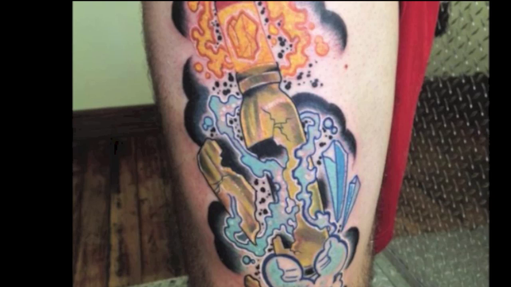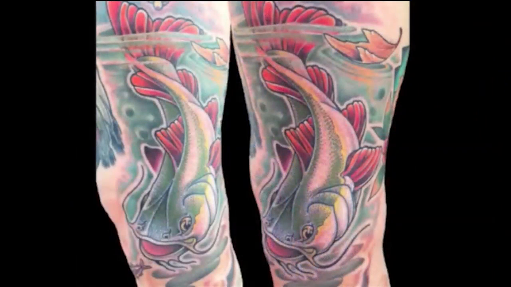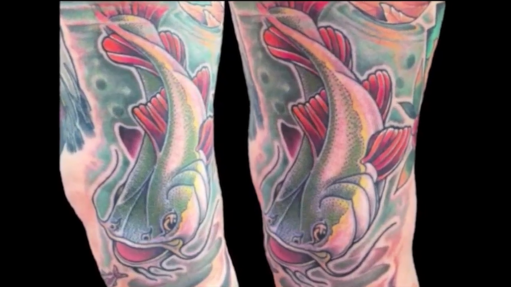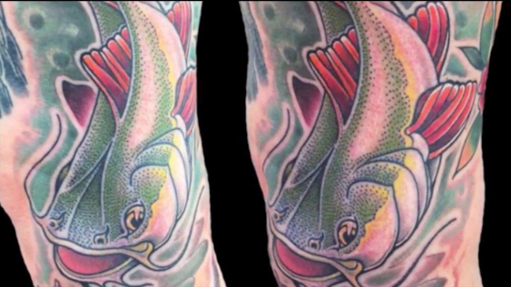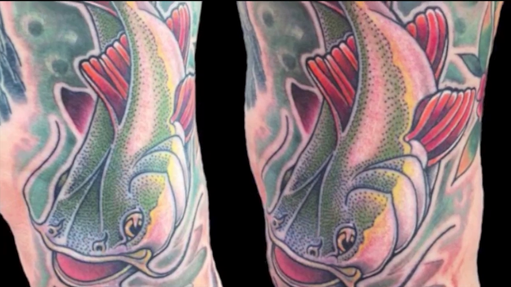Well, should we move to the fish? This, to me, is suffering from a little bit of an overuse of that gray-green color used in the water, and the fish is not letting me separate the fish from the water as easily as I'd like to. So maybe a different color in the water might have been a good idea.